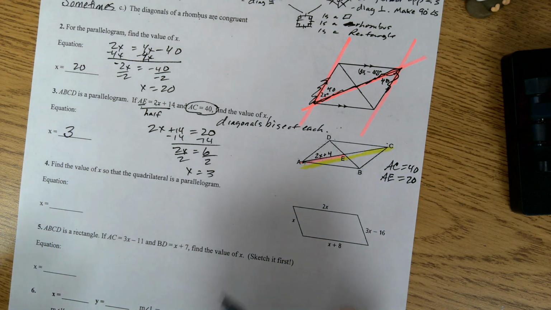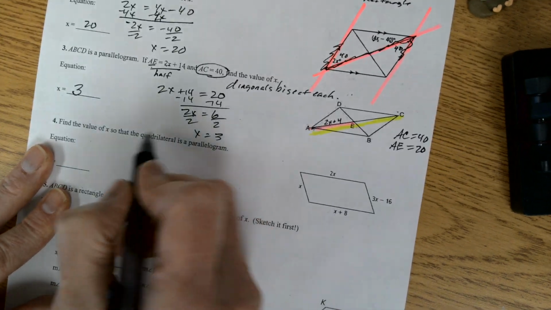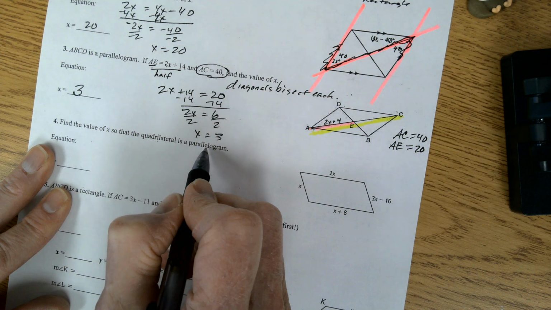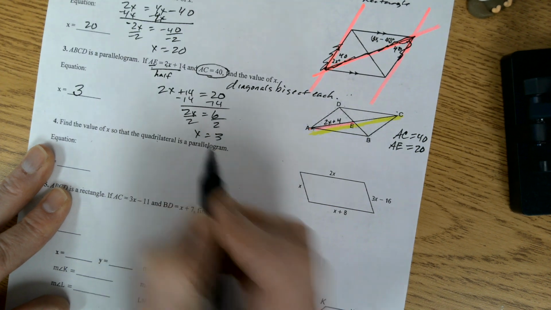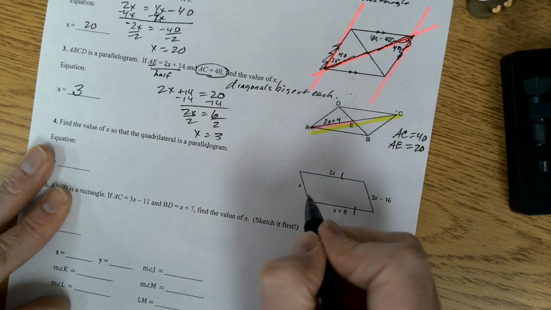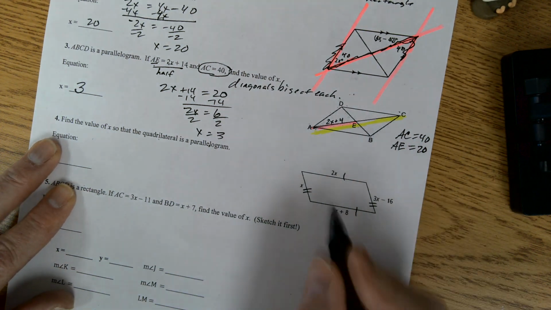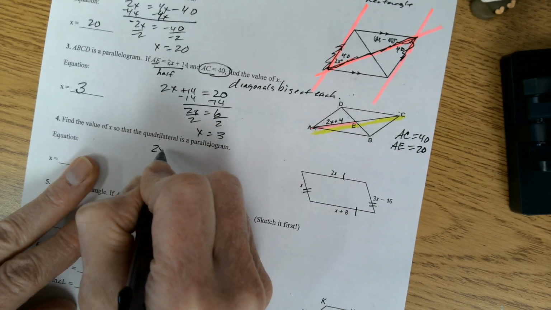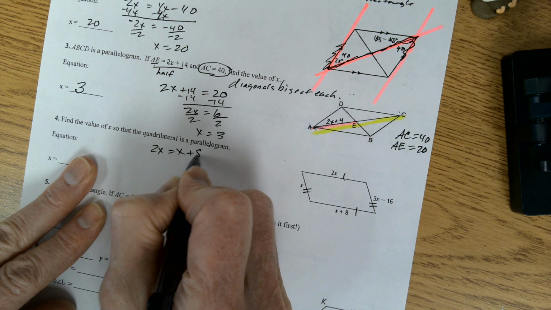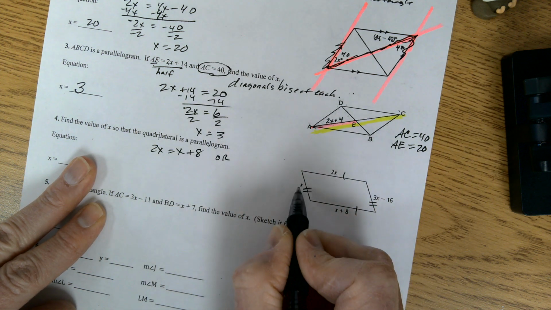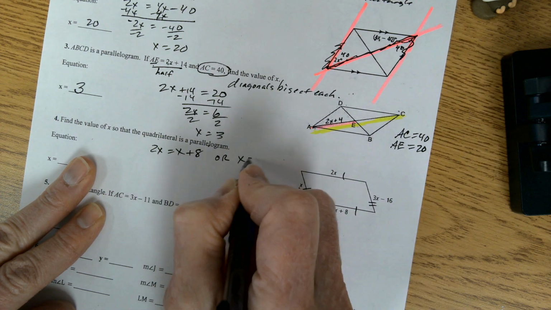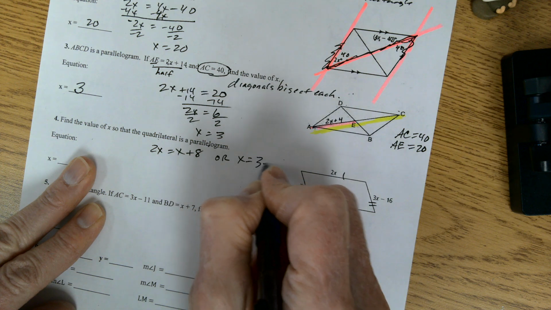So I did well. Okay, find the value of x so that the quadrilateral is a parallelogram. In order for it to be a parallelogram, both pairs of opposite sides have to be congruent. Well, I guess I could do either one. They should all come out to be the same. 2x equals x plus 8, or I could have done x equals 3x minus 16.